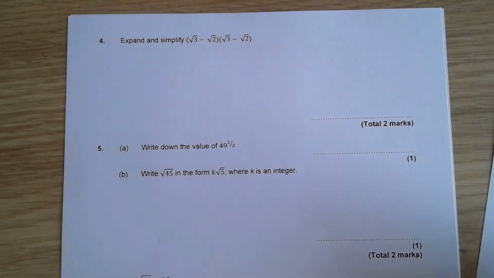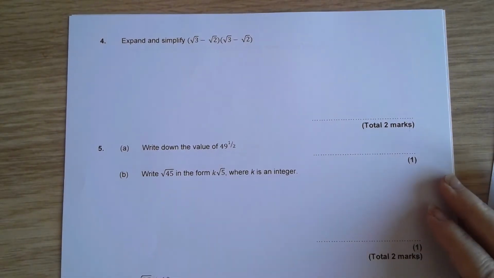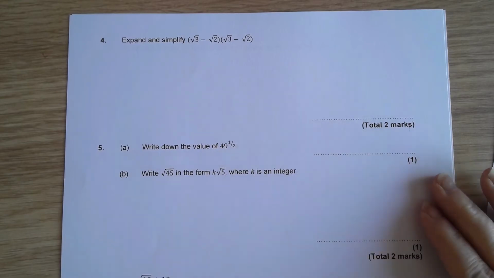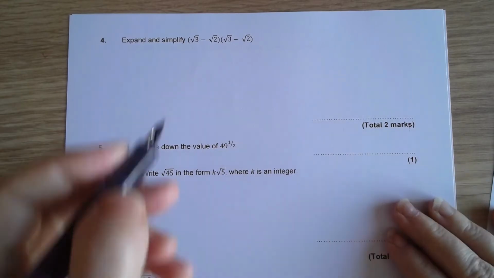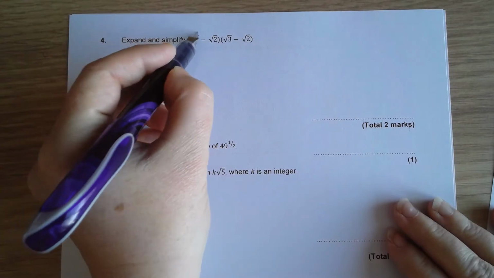of grade 7 work pack. This is pages 5 and 6. This is the second part of this, beginning at question 4. It asks us to expand and simplify. So we're going to use the FOIL method.